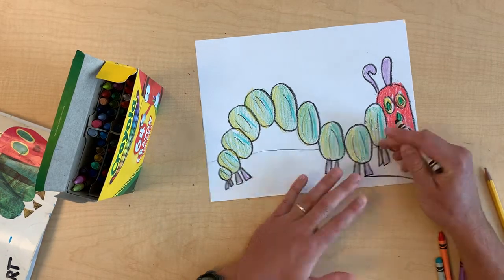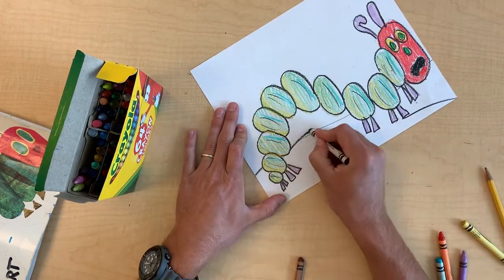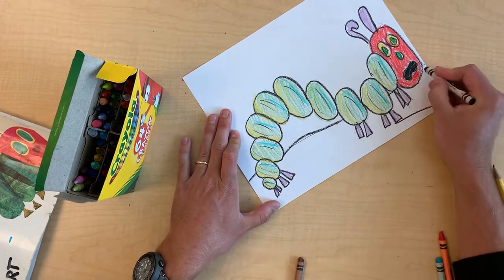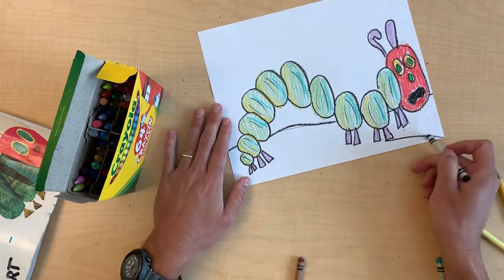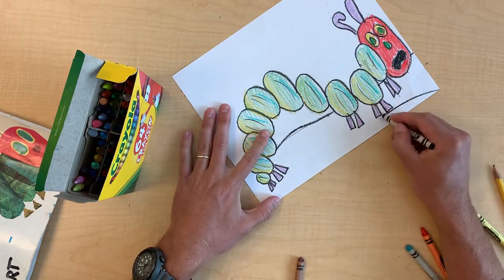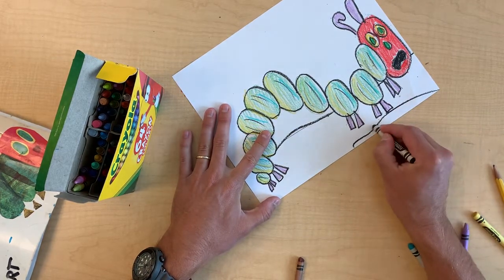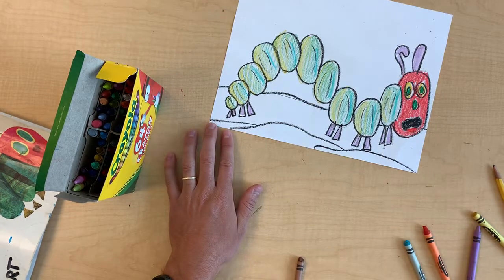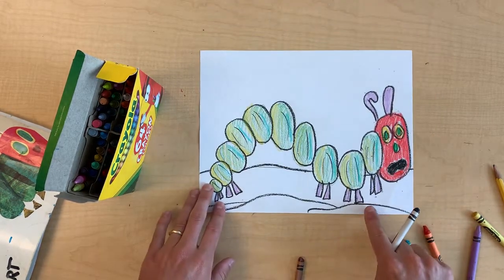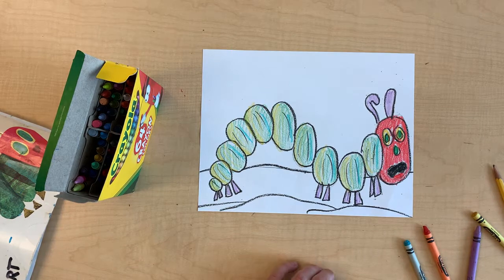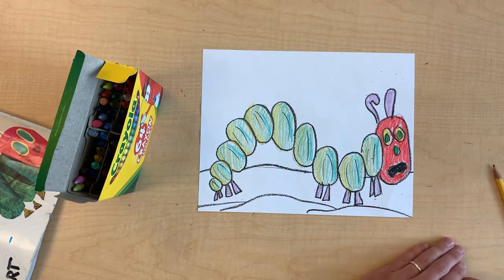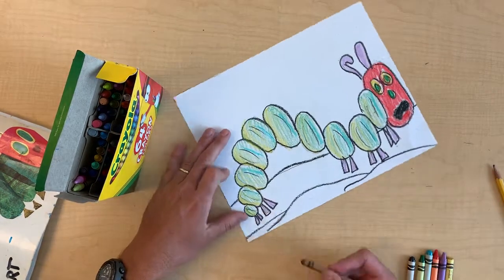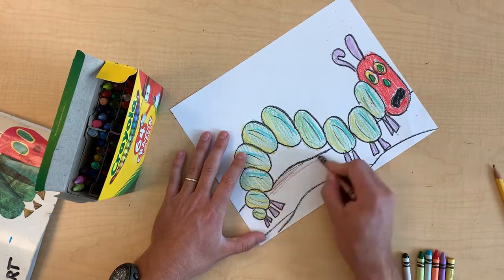I'm gonna finish outlining, do my dirt here too, and we're gonna turn this into a little hill. Add another one. There we go. You don't even notice that mistake anymore. All right, take my brown crayon. This is gonna be my dirt.